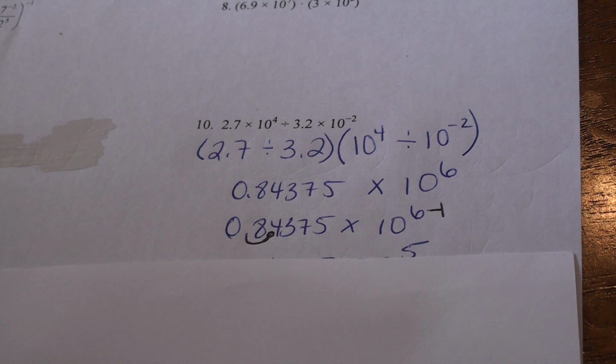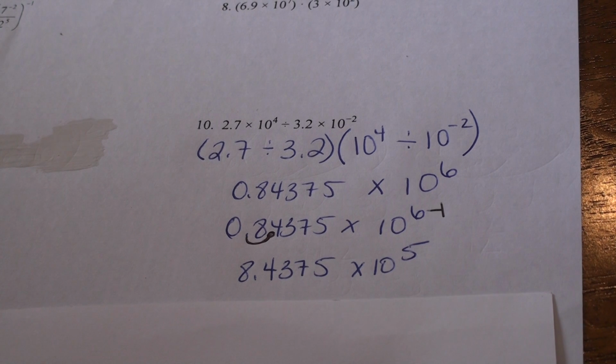So previously, if you were moving your decimal point to the left in order to make the number smaller, you needed to make your exponent bigger. The opposite is true with this. So we're moving our decimal point 1 to the right to make my number bigger, which means I need to take 1 away from the exponent. So my final answer becomes 8.4375, which is between 1 and 10, times 10 to the fifth.